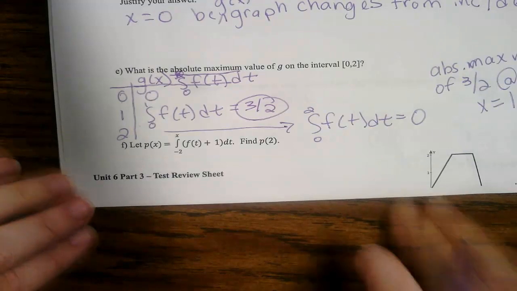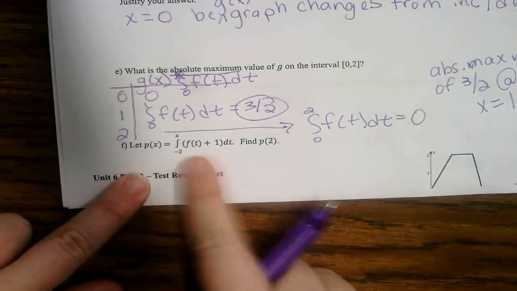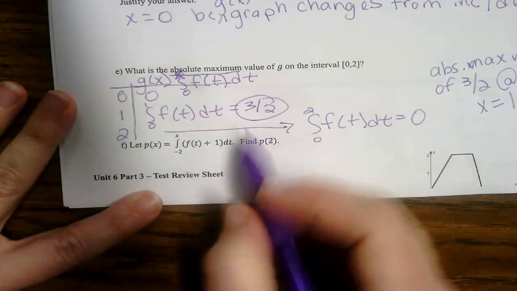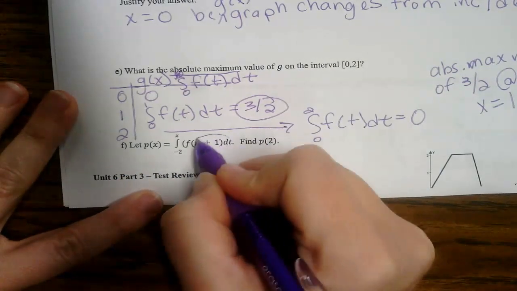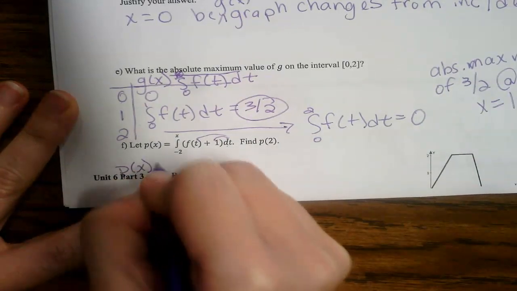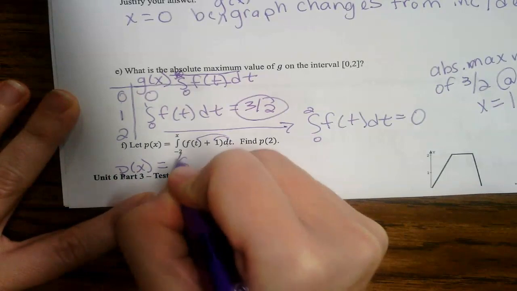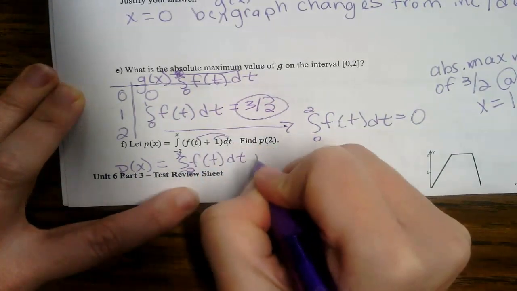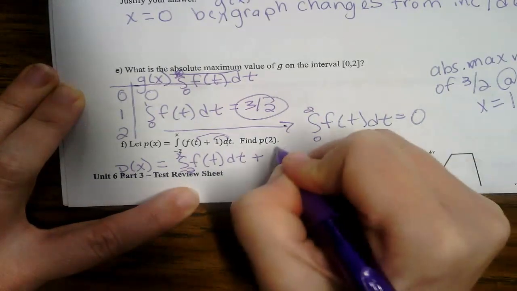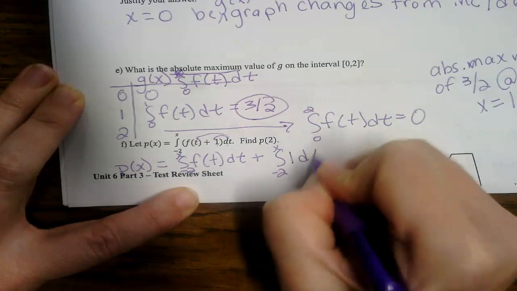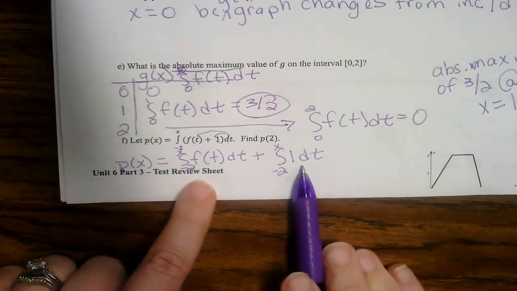Okay, last question on this page. This little thing we need to kind of translate and see what it's asking. I usually think about there being 2 pieces here, one piece here and one piece here. So if I rewrote this, p of x represents from -2 to x, f of t dt plus -2 to x, 1 times dt.